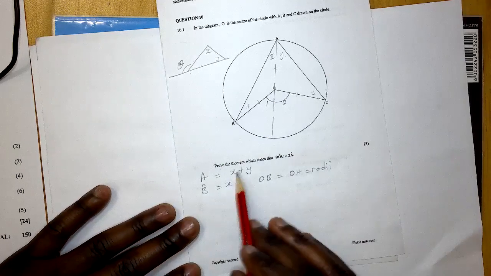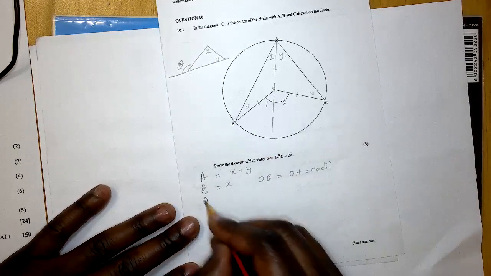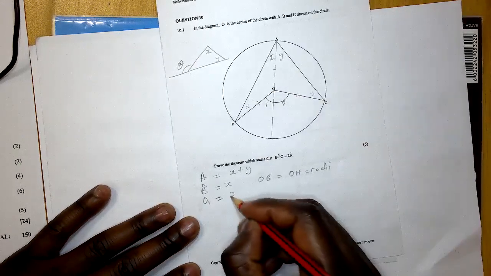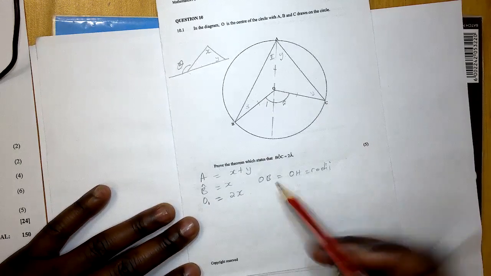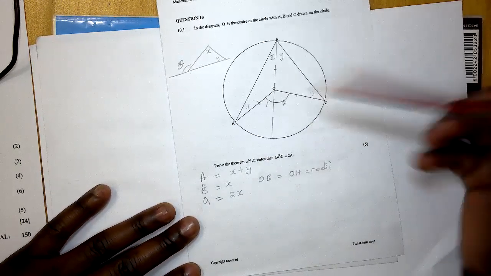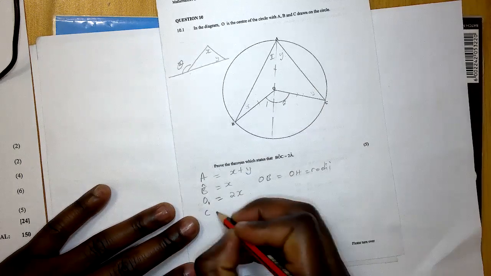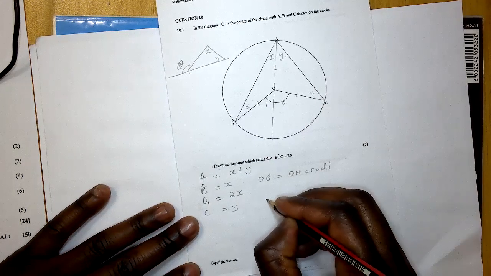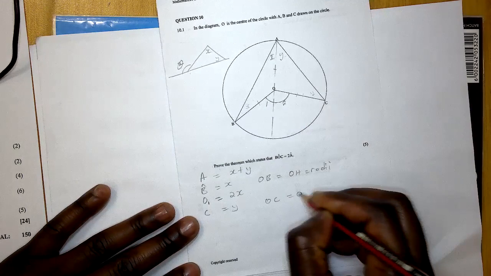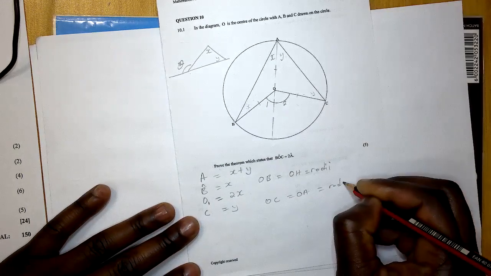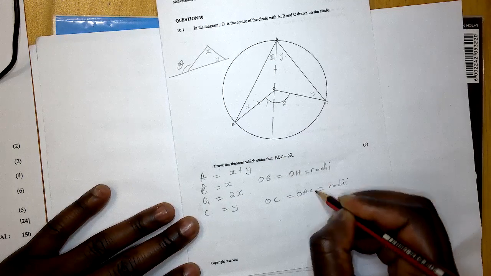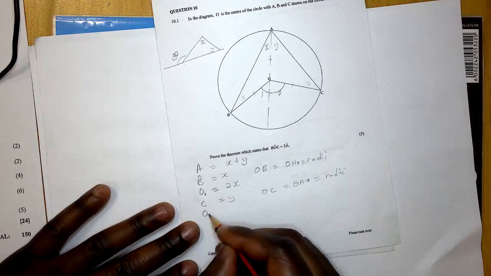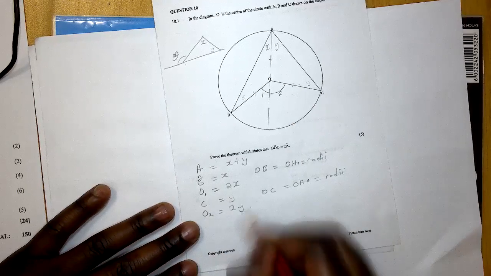So what does it mean now? It means that to find O1, we will say O1 is equal to the sum of these two here, which gives 2x. Then we do the same for this side. We know that C is equal to Y. Why is that? Because we know that OC should be equal to OA, equal radii. Then from there, we know that O2 is therefore 2Y. That's what we have there.